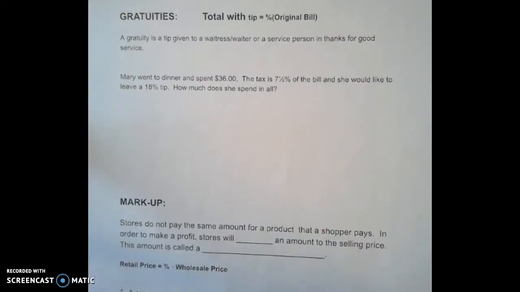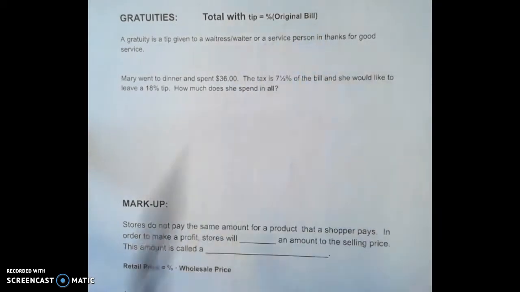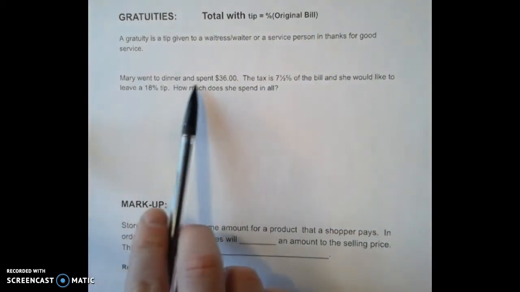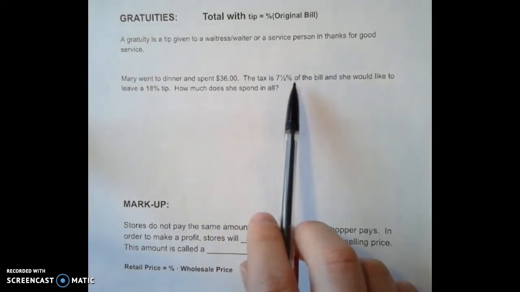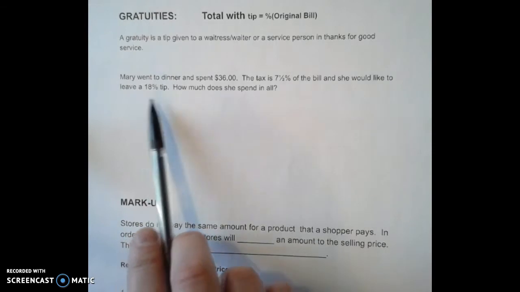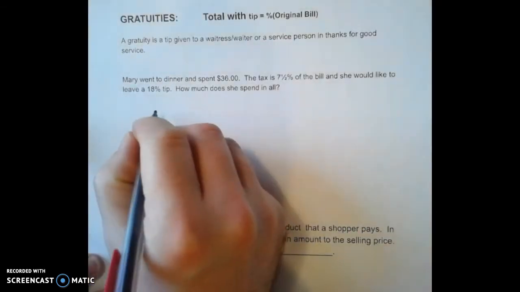The next area of money that uses percentages are gratuities. Gratuities are also known as tips. A gratuity is a tip given to a waiter or waitress or a service person in thanks for good service. In order to calculate our cost with a tip, the total with the tip is equal to a percentage times the original bill. So we're told that Mary went to dinner and spent $36. The tax on the bill is 7.5%, and she would like to leave an 18% tip. How much does she spend in all? Okay, so that's what we're trying to figure out here.